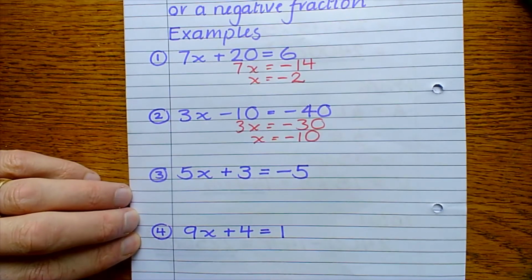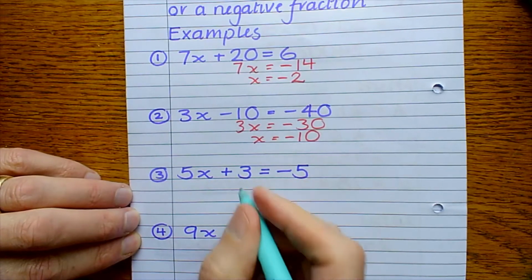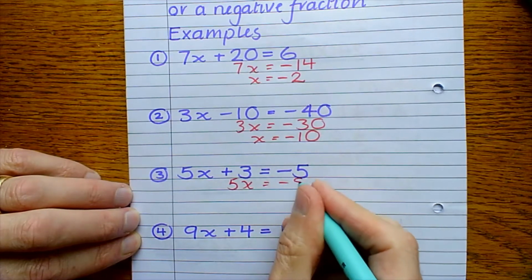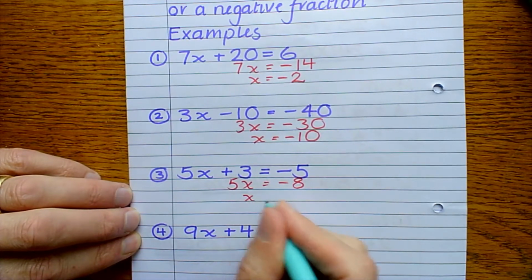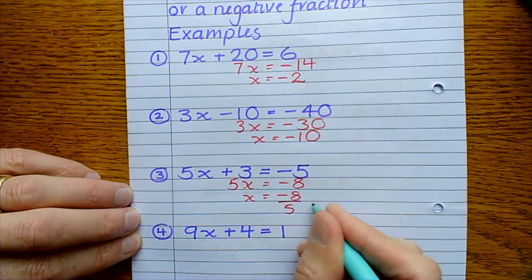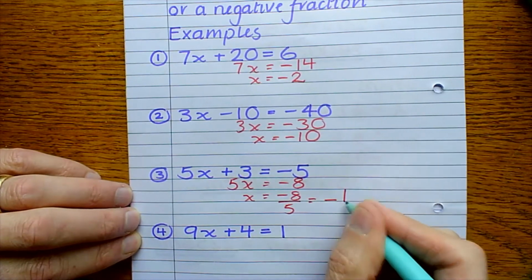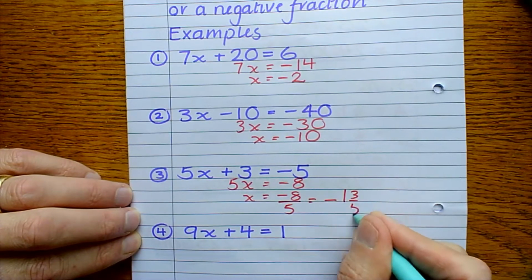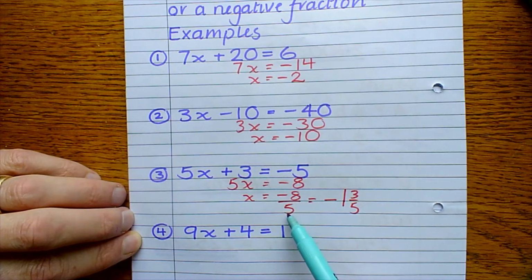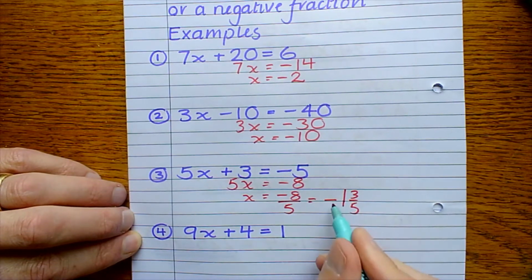This example here, 5x add 3 is minus 5, so take away 3, 5x is minus 8. 5 is not going to go into 8, so we'll do our sliding under fraction trick. It's minus 8 over 5, which is minus 1 3/5. Okay, notice here it's minus 8 divided by 5, a minus divided by a plus, so your answer is minus.